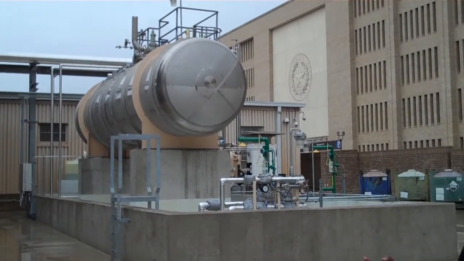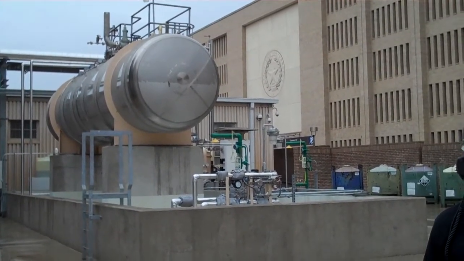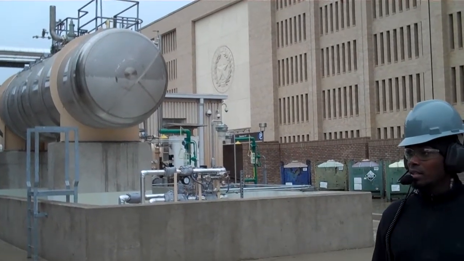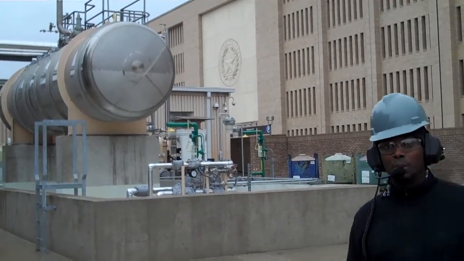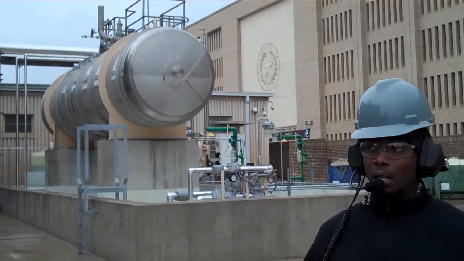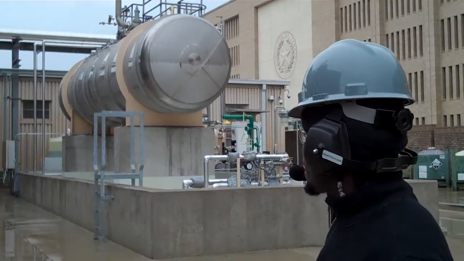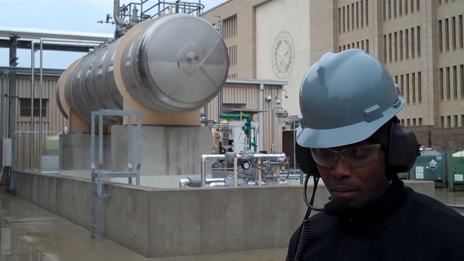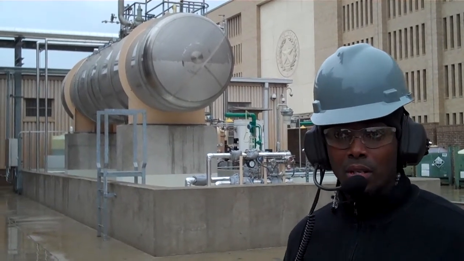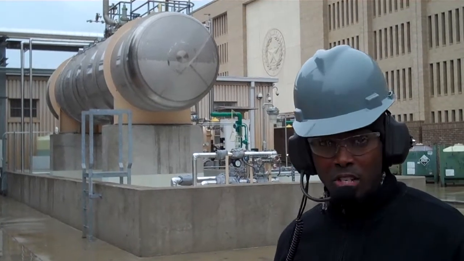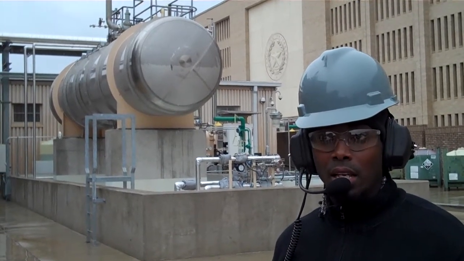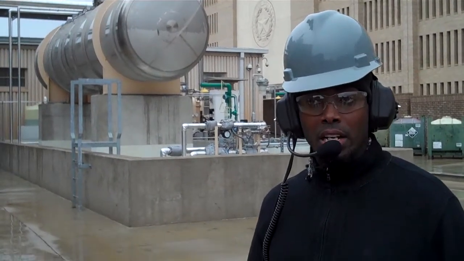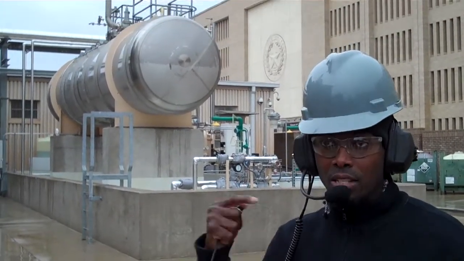This particular gas turbine setup makes it really effective and keeps us in compliance. There are other types of injection systems. Ammonia seems to be one of the more efficient ones, and it helps maintain our NOx and our CO at a tolerable level.